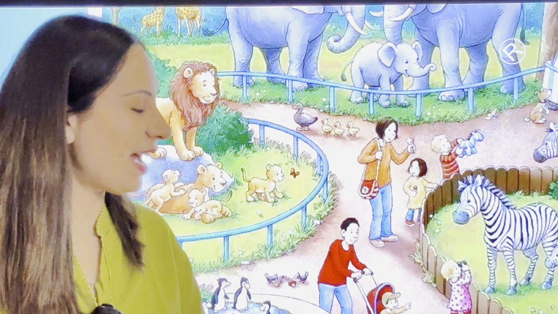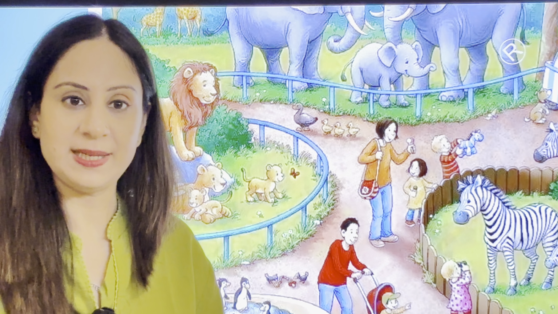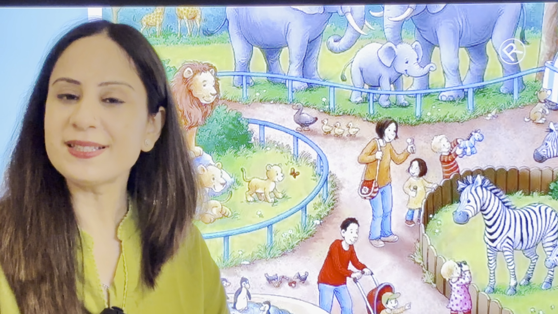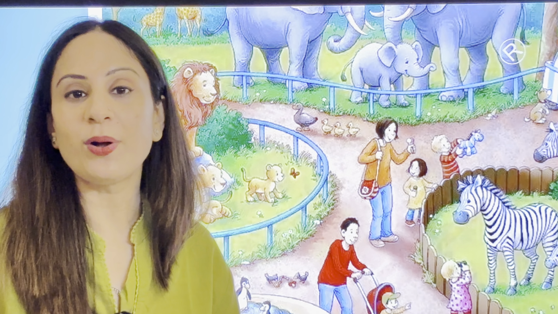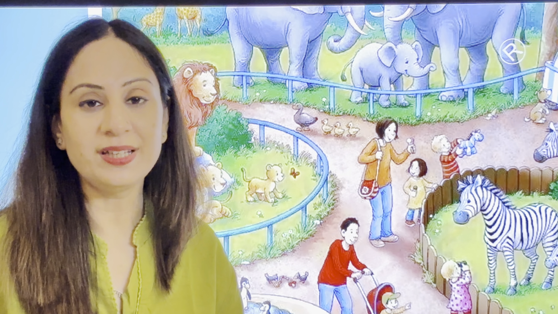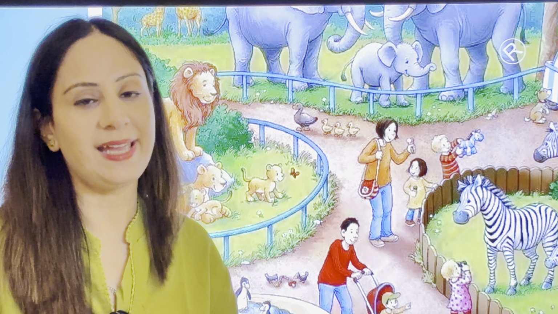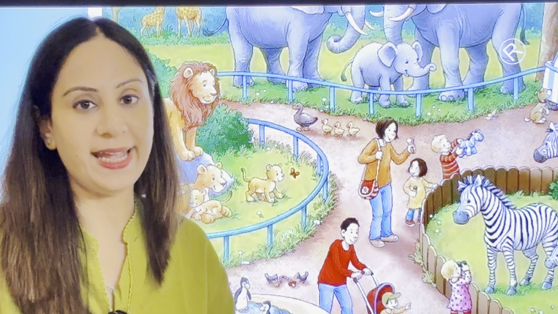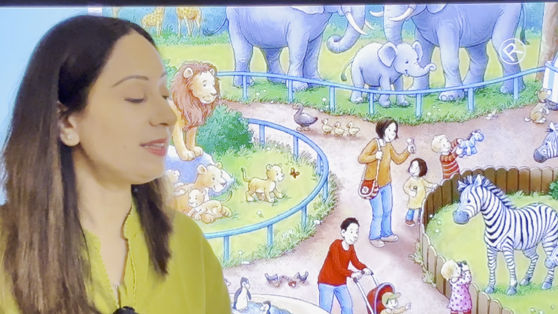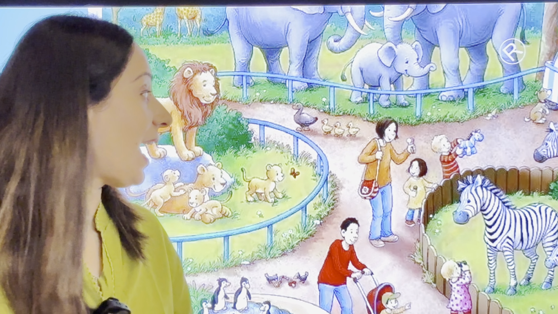The next one that we have is another section of zebras, and there are two adult zebra and there's a baby zebra. What is that baby zebra called in English? We call them foal. How do you say that? You call it foal. And what are the spellings? F-O-A-L. Foal.